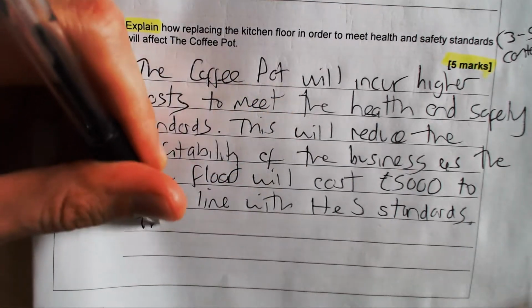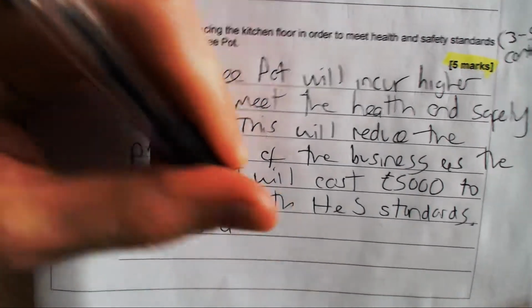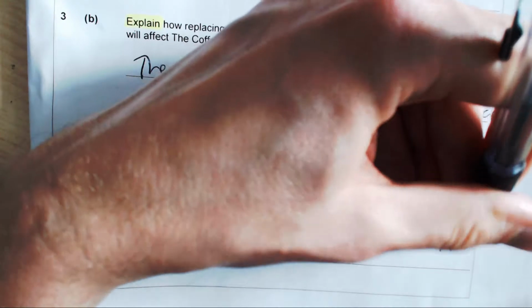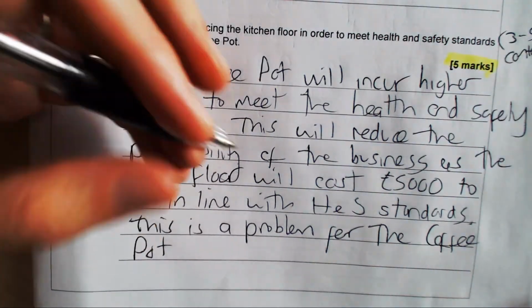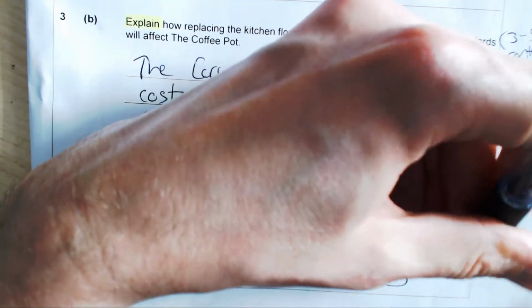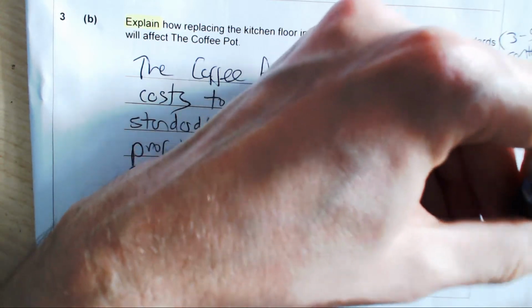This is a problem for the coffee pot as they are currently experiencing falling sales. I'm just going to turn my sheet over here.